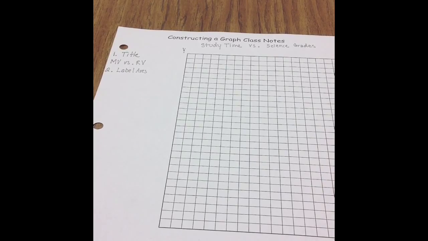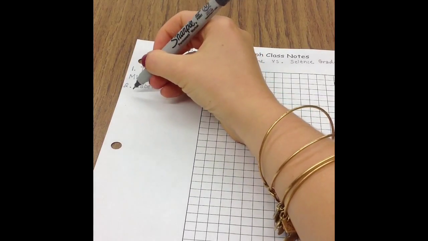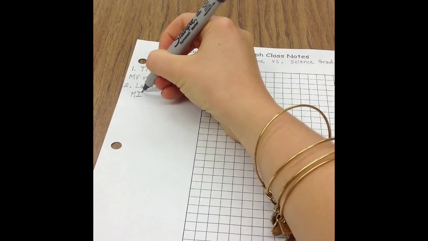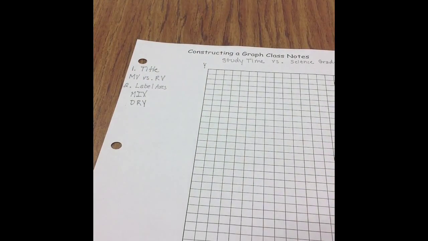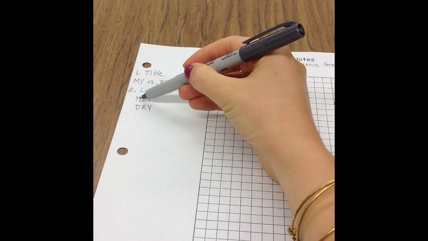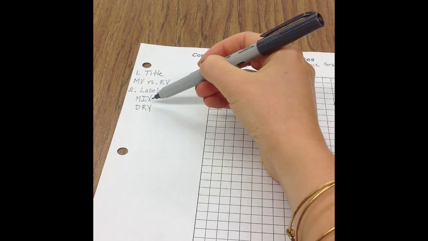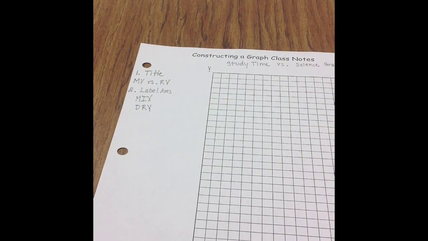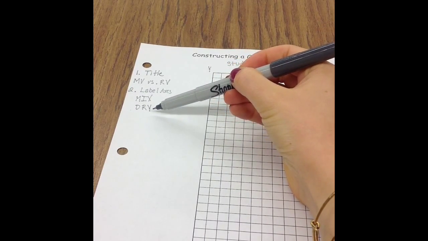Now, once you've identified your X and Y axis, we then have to figure out which variable goes on which of our axes. A trick that you might remember from last year is MIX and DRY. MIX stands for our manipulated variable, also known as the independent variable, goes on our x-axis. DRY stands for our dependent or responding variable, goes on the y-axis.